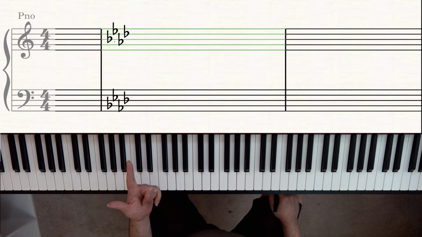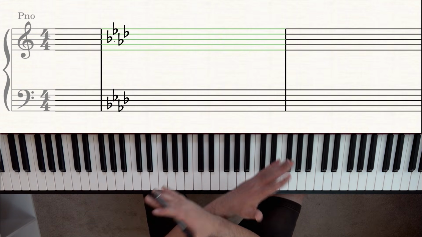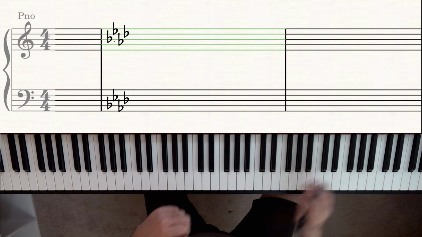So let's test your skills. This one has 4 flats. What 4 flats do we have? Is it F, C, G, D? No, that's the order of sharps. It's B, E, A, D, right? BEAD.